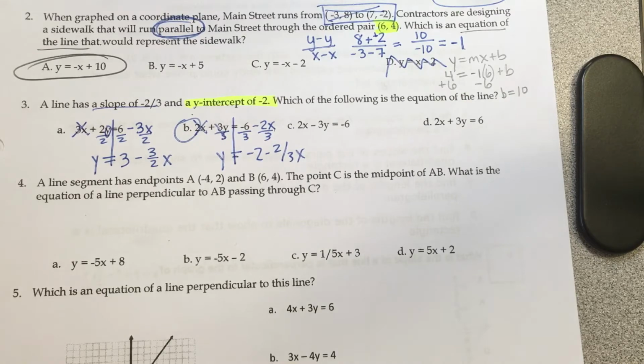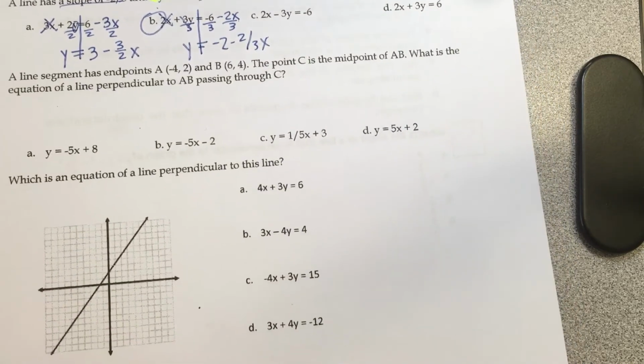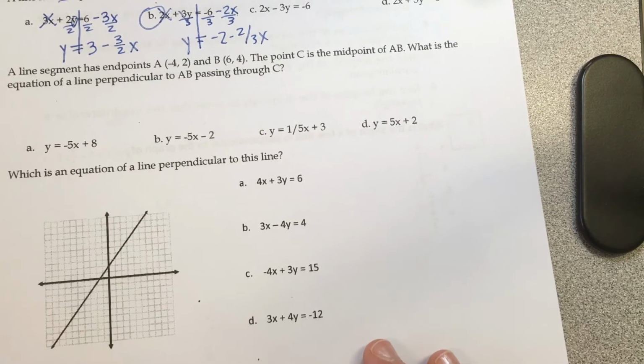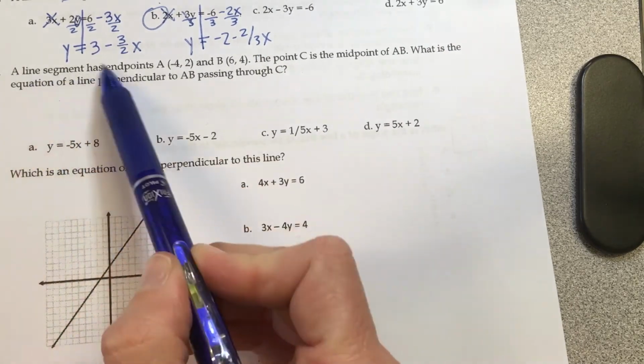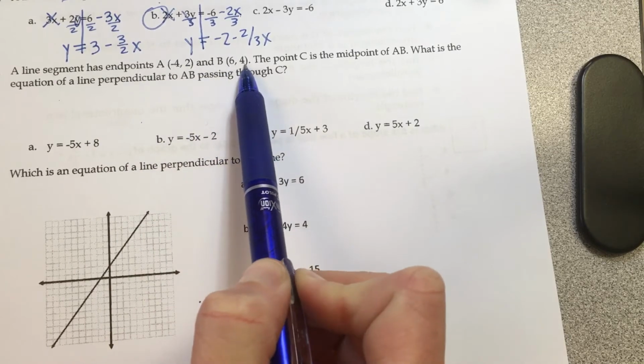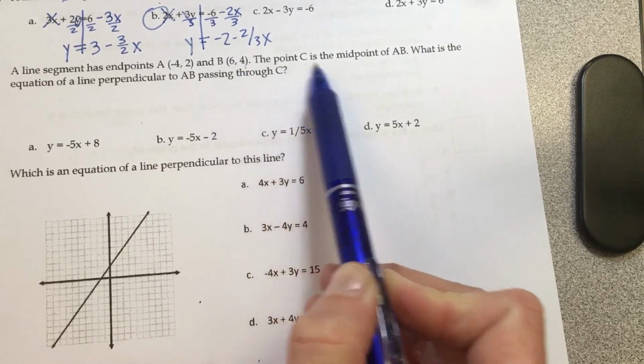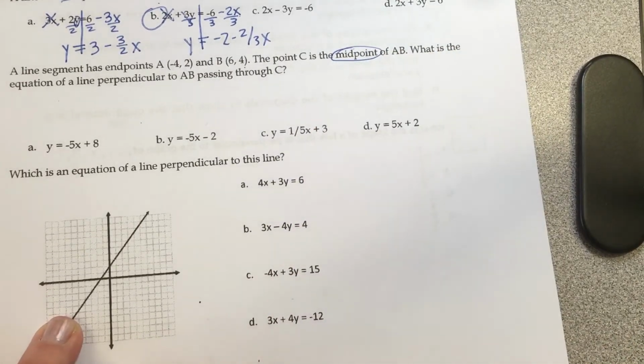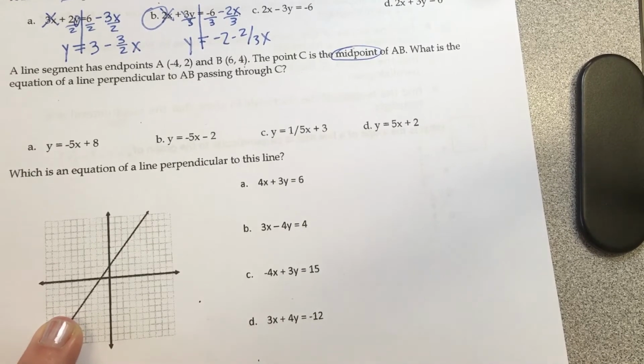All right, number 4, a line segment has endpoints A(-4, 2) and B(6, 4). The point C is the midpoint of AB. What is the equation of a line perpendicular to AB passing through C? Nothing to circle, underline there. The point C is the midpoint, okay? If they say the word midpoint, I have to do the midpoint formula, okay? What is that? X plus x divided by 2, comma, y plus y divided by 2.